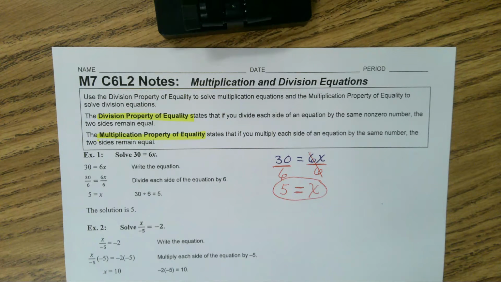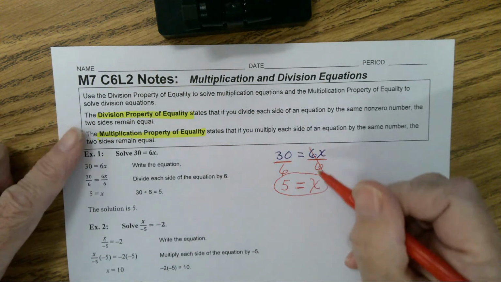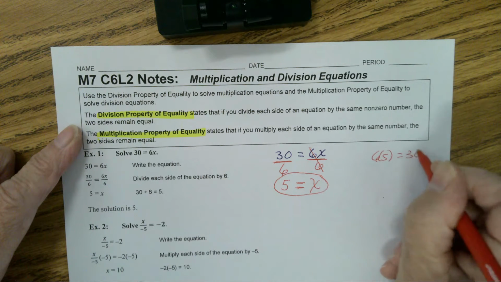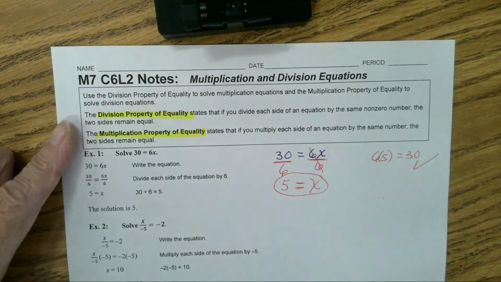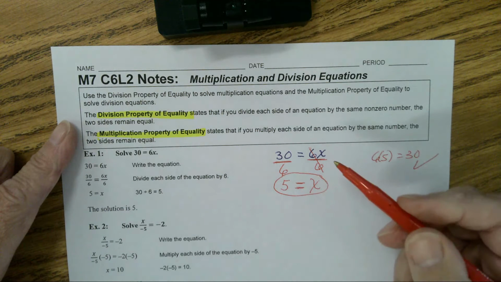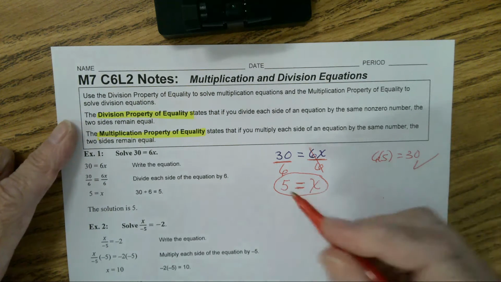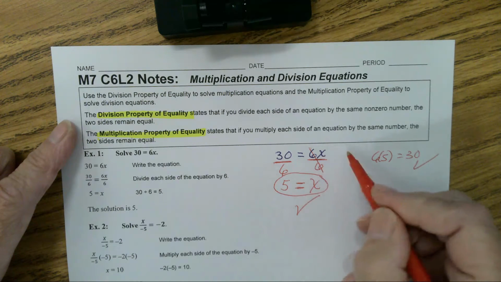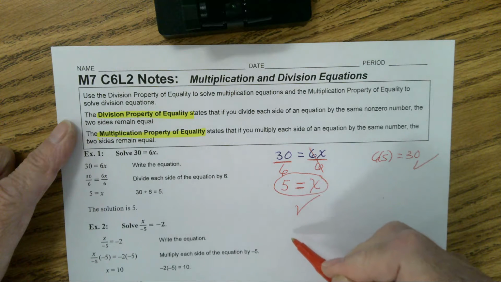All right? Now, there is a check step that you're supposed to do. You replace the x with the 5. Does 6 times 5 equal 30? Yes, it does. Now, sometimes these are easy enough that you can do it mentally, and you just do a check where you go, yeah, 30 equals 6 times 5. If you just want to do a mental check, that's fine.